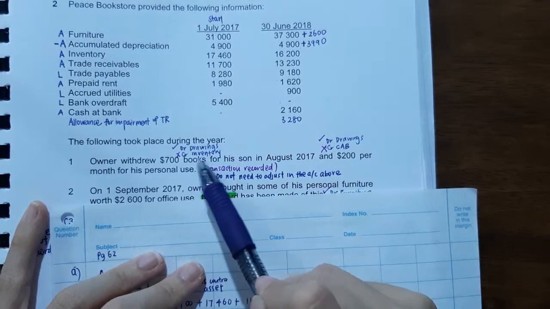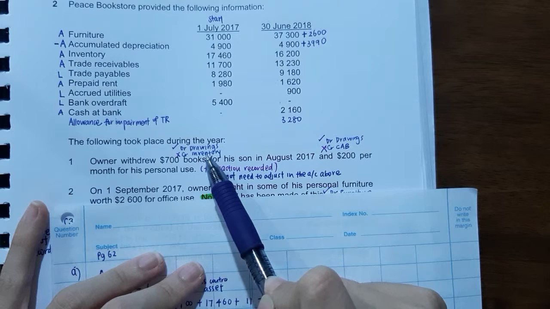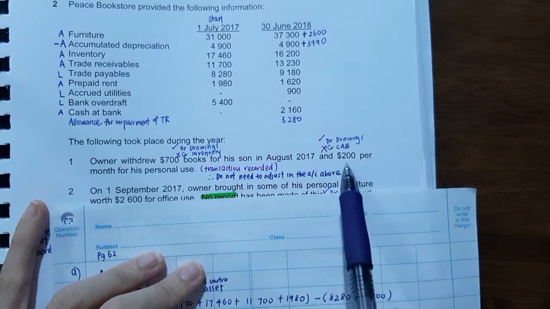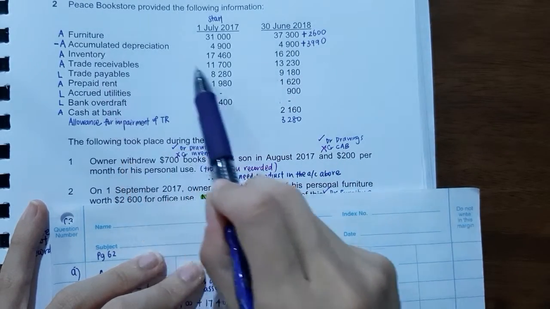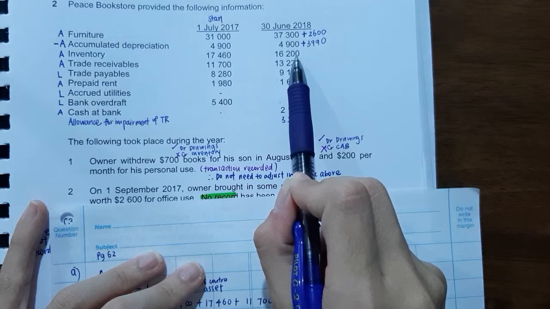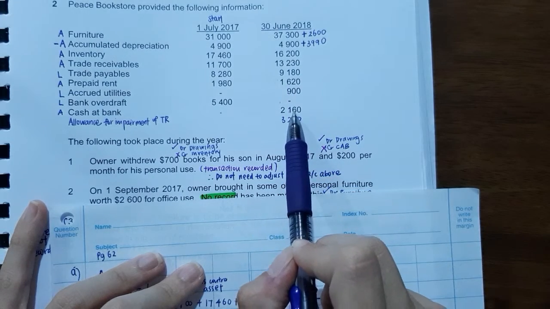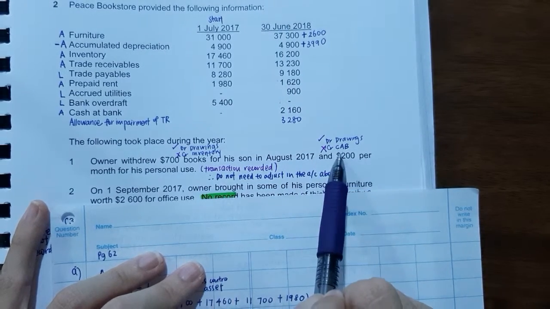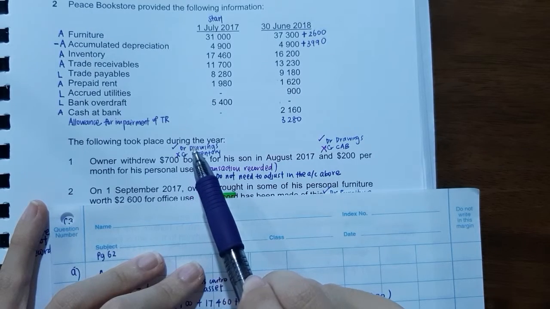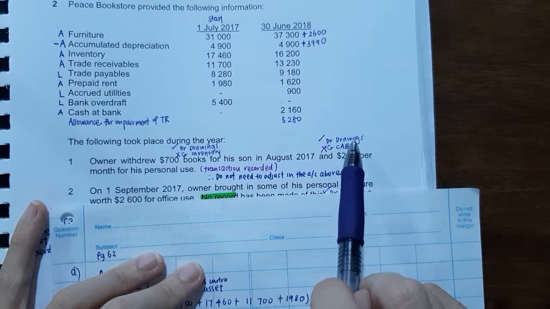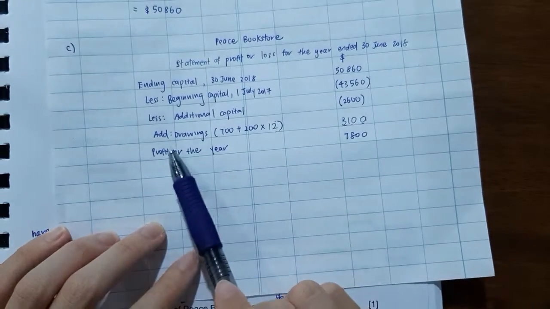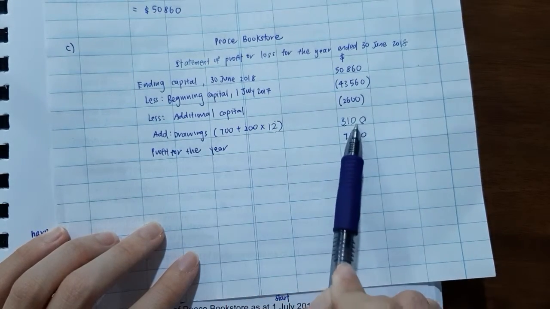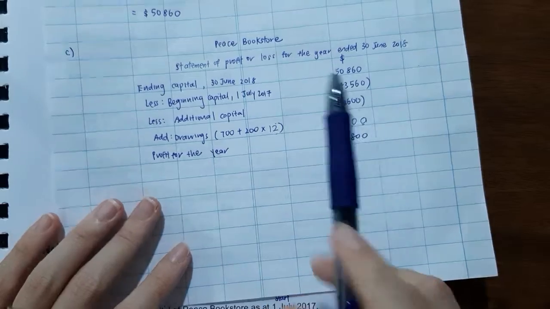Okay, that means I do not need to adjust for inventory anymore. I do not need to adjust for cash at bank anymore because the figures above, for my inventory and cash at bank, would have taken into account this transaction. Okay, but what I need to do is to adjust for my drawings. When I'm doing my statement of profit and loss later, there will be drawings and I need to write the figure over here.